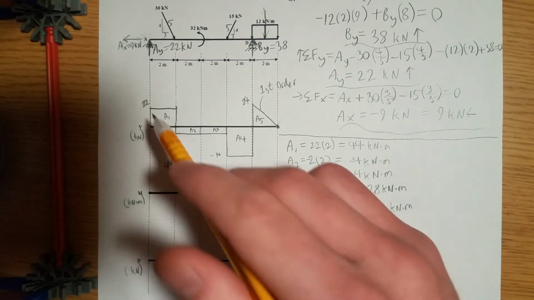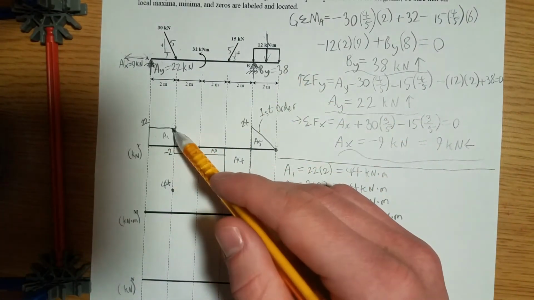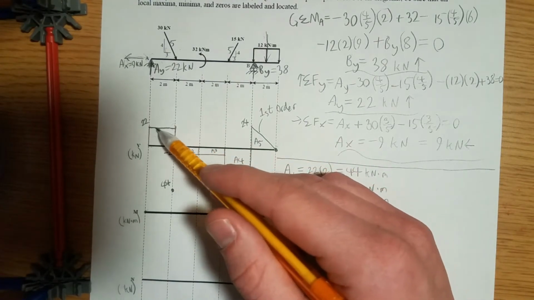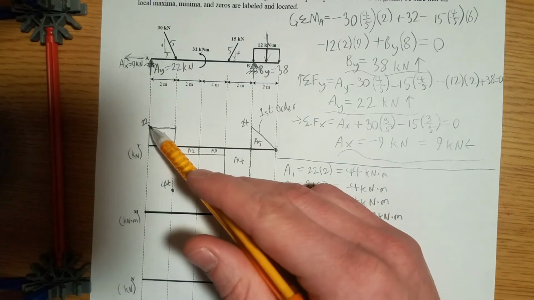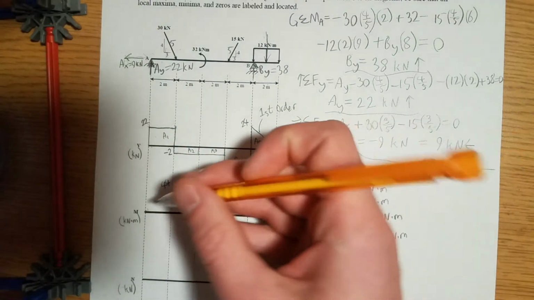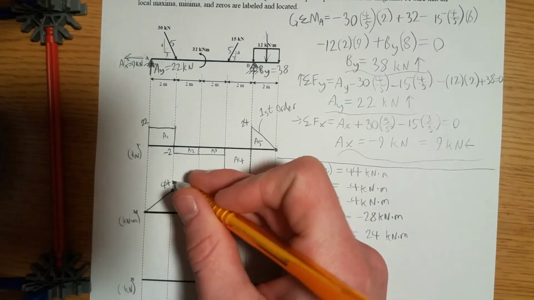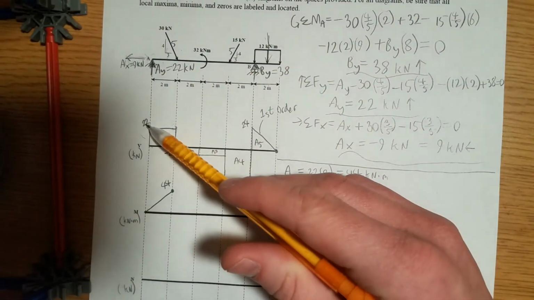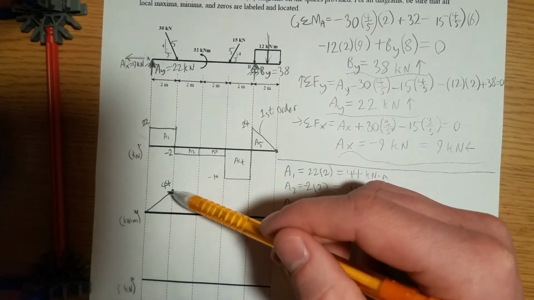And then, just as we looked at before with the distributed load, the value of the shear is going to give us the slope of the moment. So the value of this is 22. That means the slope is going to be a positive 22. So it's just a straight line up to 44, which makes sense because with a positive slope of 22, if you multiply it out by the total length, you'd get up to 44 anyway.